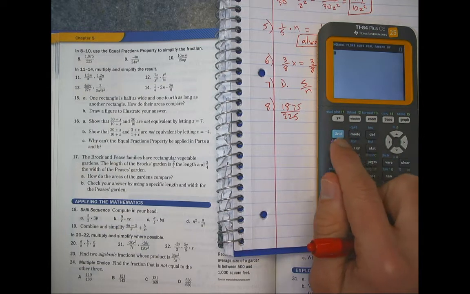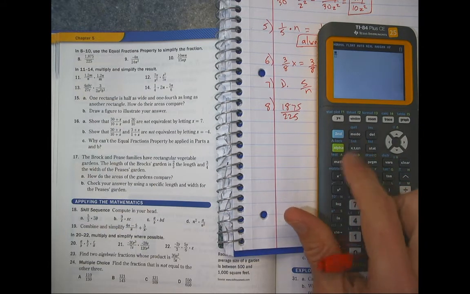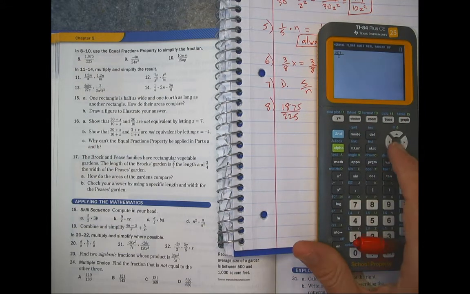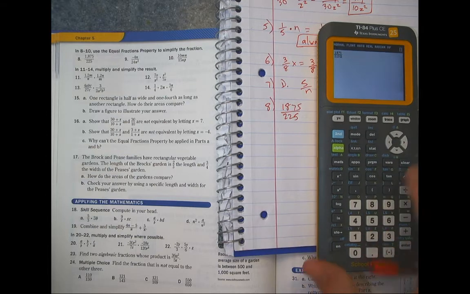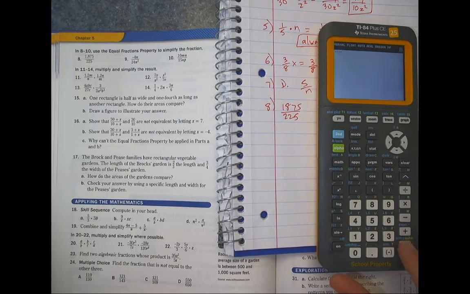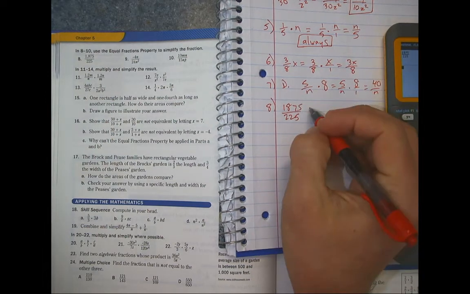So if you bring up your fraction function, so you hit alpha and then x right next to it, if you just go ahead and plug these numbers in, 1875 on top, scroll down, 225 on the bottom, you just put them in there. You don't have to do anything else and just hit enter. It's going to simplify it for you. And so it's 25 over 3. And that's the final answer.